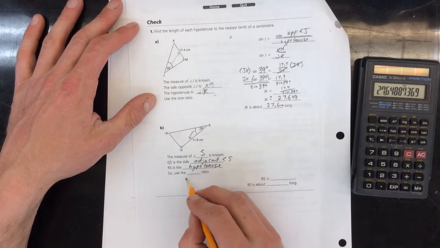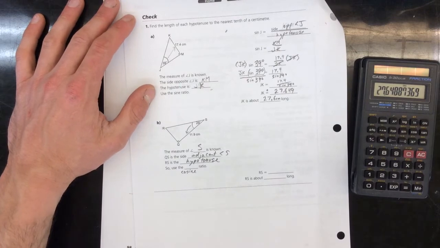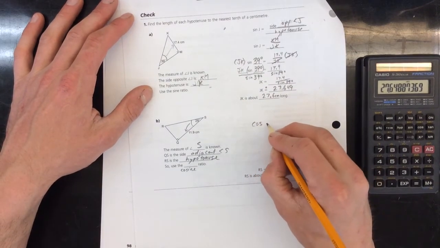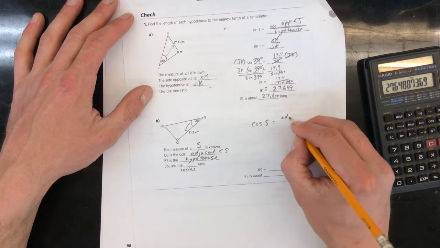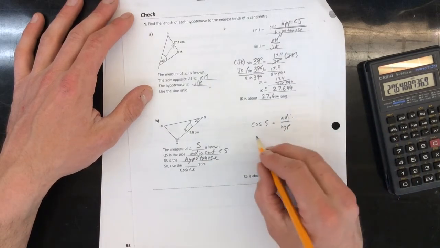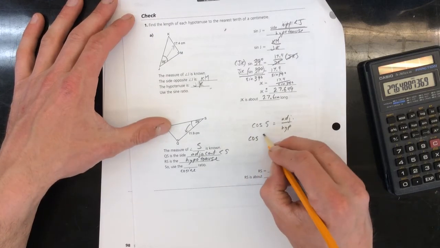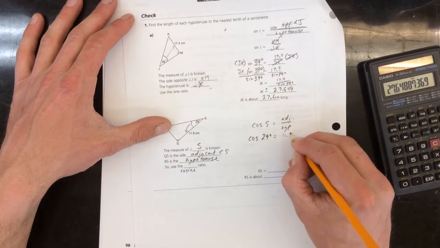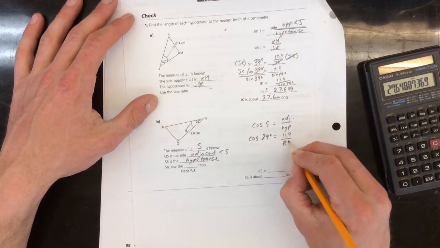So, adjacent and hypotenuse, we use the cosine to relate those two. So, the cos of S is equal to the adjacent side over the hypotenuse. I'm going to skip my substitutions, go straight to my substitution. So I want cos of 29 degrees equals the adjacent I'm given, which is 11.9, the hypotenuse I want to know, and I'll call it RS.